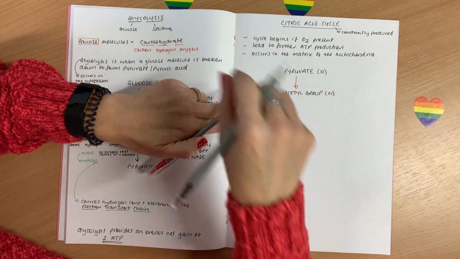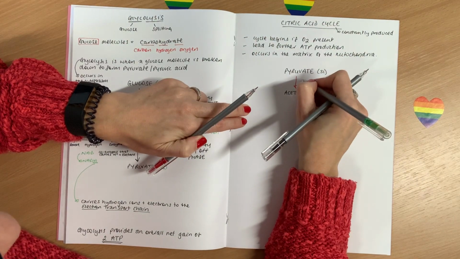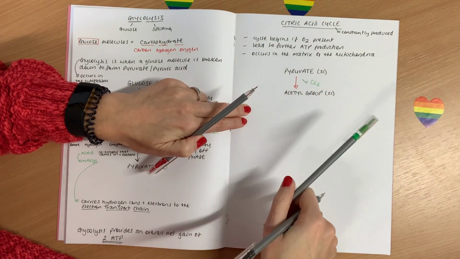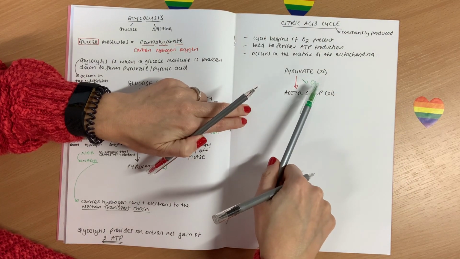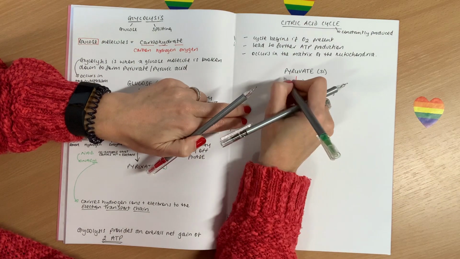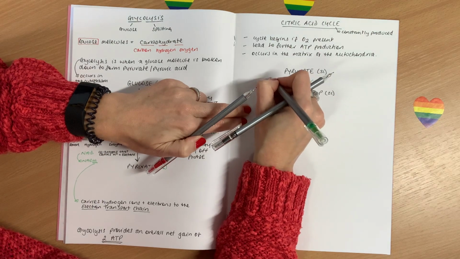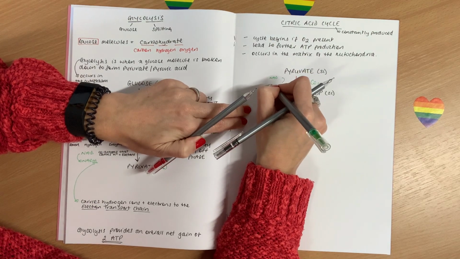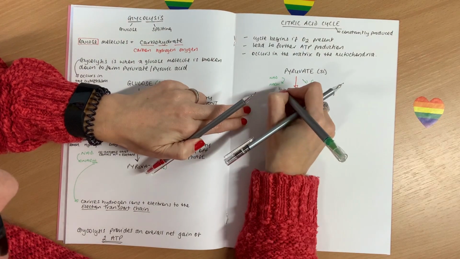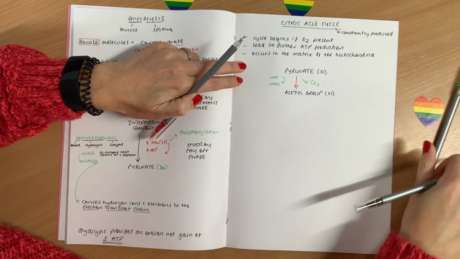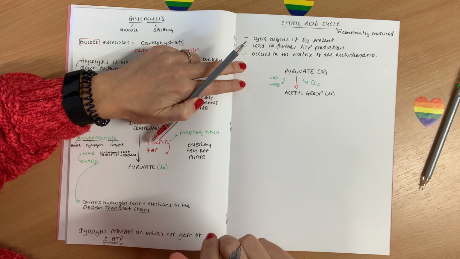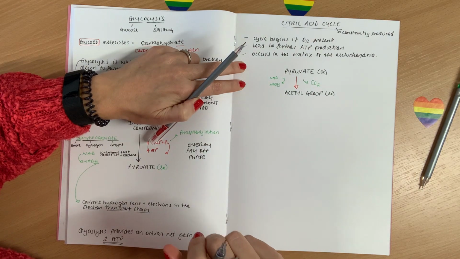So that tells us we've lost a carbon, which therefore means that CO2 is produced. The oxygen that's already in the system will join on to the carbon, which will produce carbon dioxide, okay? What's also happening is we're removing hydrogen ions, and those hydrogen ions again are going to bind onto the coenzyme NAD, which is going to be passed on to the electron transport chain.